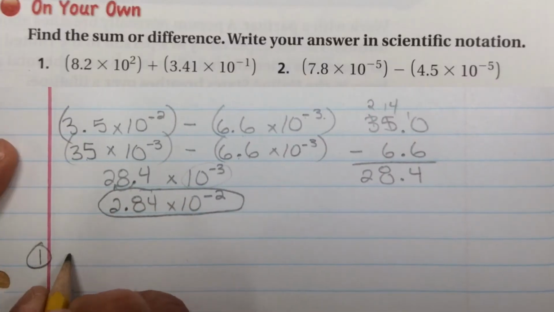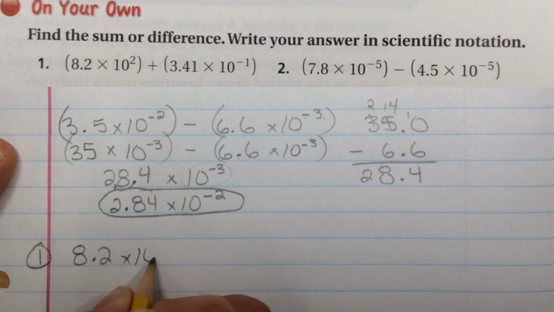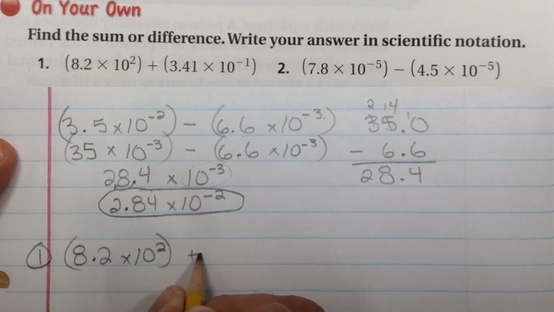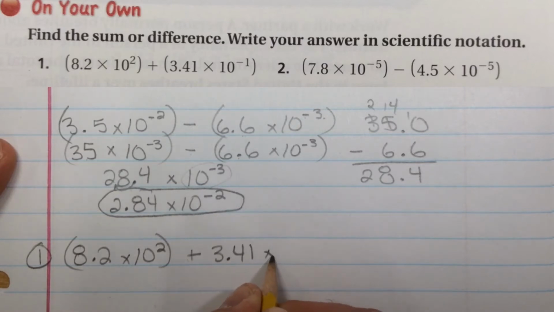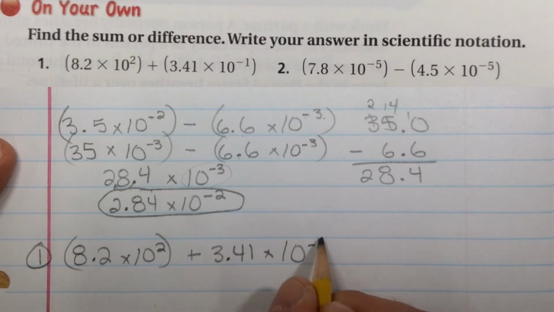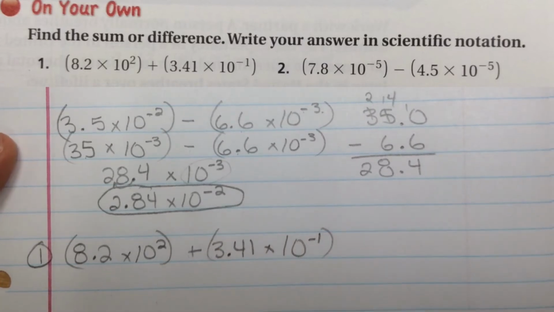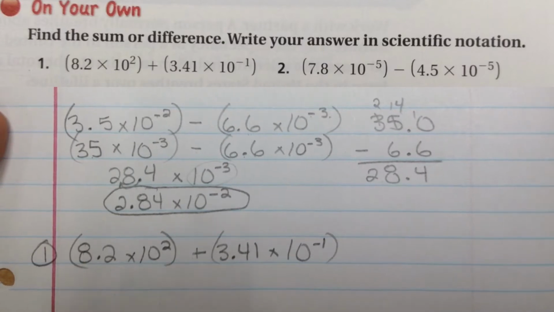For number 1 on your own, we have 8.2 times 10 to the 2nd plus 3.41 times 10 to the negative 1st power. So we have to change them so they have the same power of 10, and we'll make this one smaller. So if we're going to make this smaller, we have to make it smaller 3 times. So we have to move this decimal 3 places to make this part bigger. So 8, 1, 2, 3, moving it 1, 2, 3 places. That will make this times 10 to the negative 1. This got bigger by 3 places of 10. This got smaller by 3 places of 10.